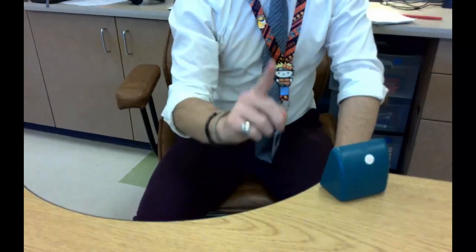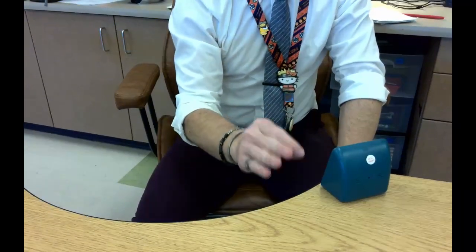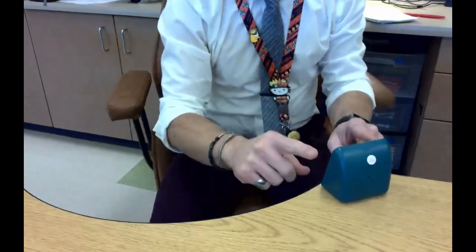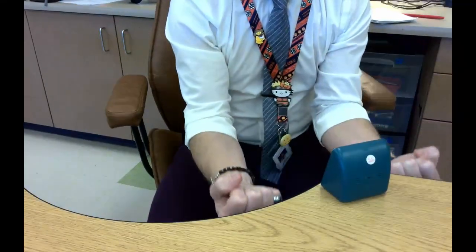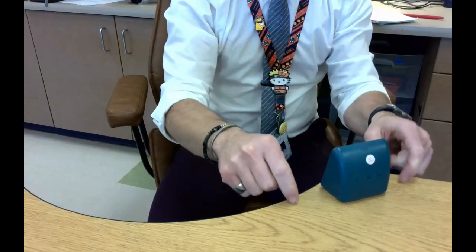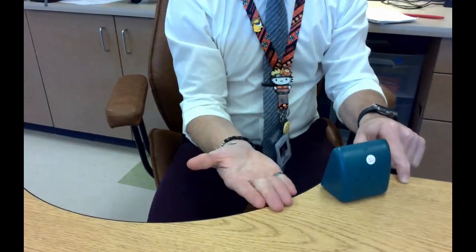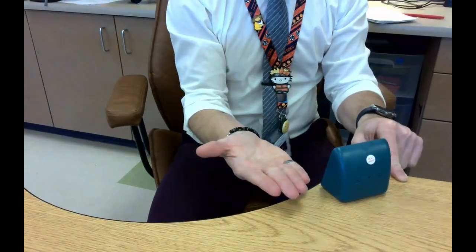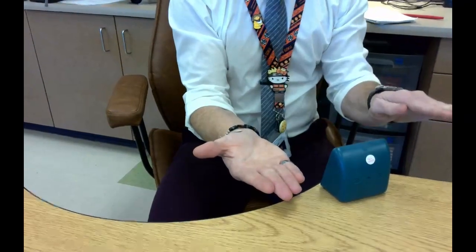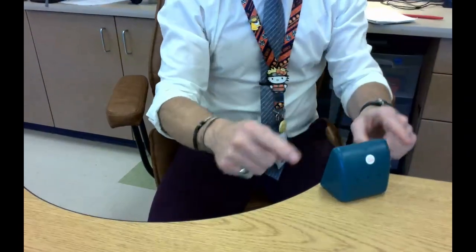But the clock isn't falling. Why? Because there is a balance of forces acting on this clock. So for all the effort that gravity is making to pull this clock down, this table is here stopping it. The table is actually pushing up against the clock as gravity is pulling down on the clock, and we don't have any movement.